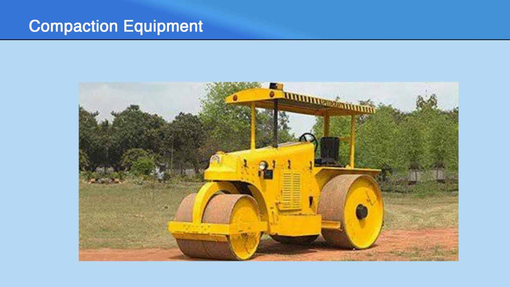The contact area between the drum and the soil is a narrow strip, causing soil stresses to diminish quickly with increasing depth. Consequently, this type of roller is best suited for compacting relatively thin layers, typically ranging from 10 to 30 centimeters, depending on the size of the equipment.